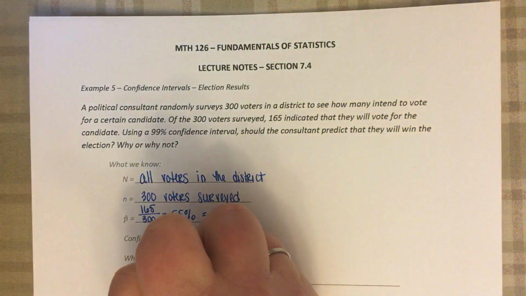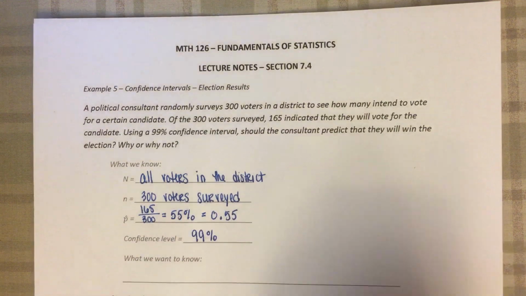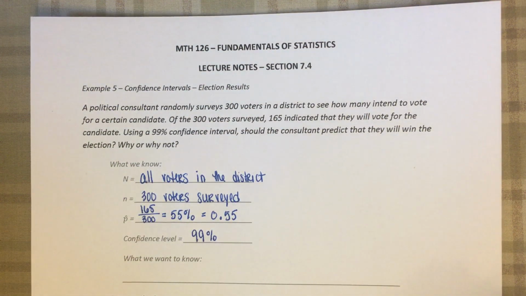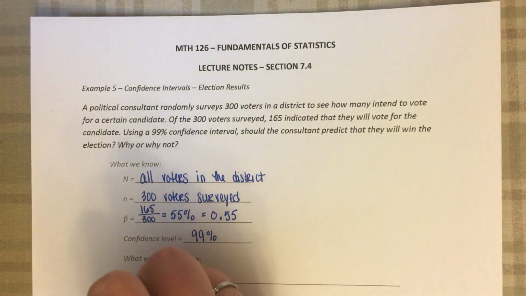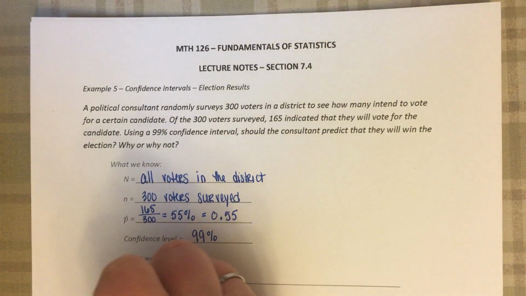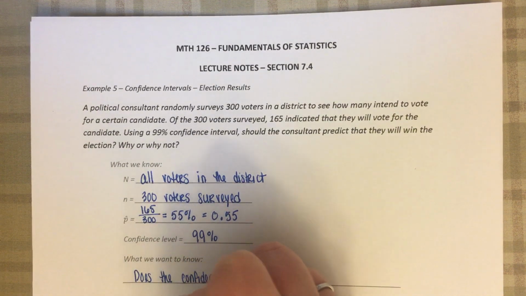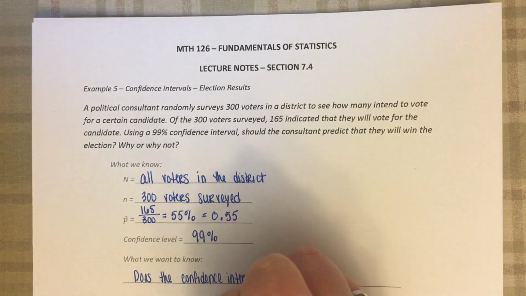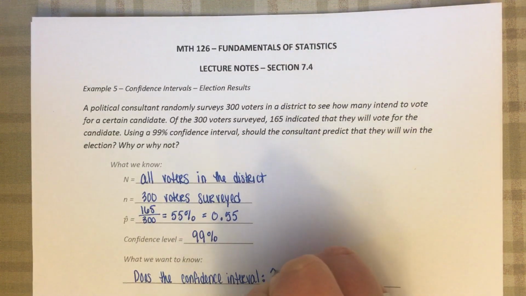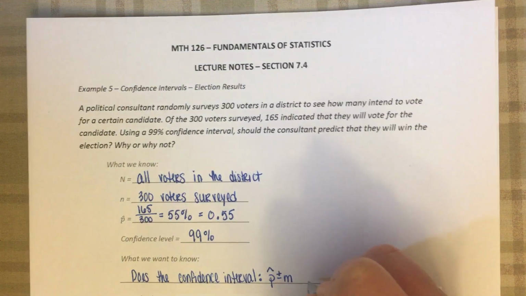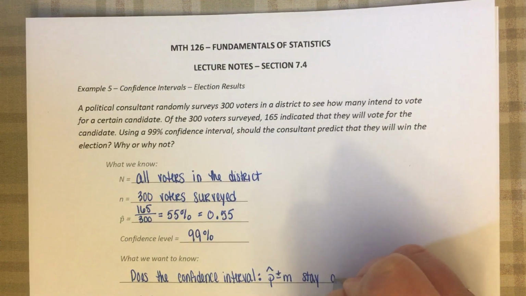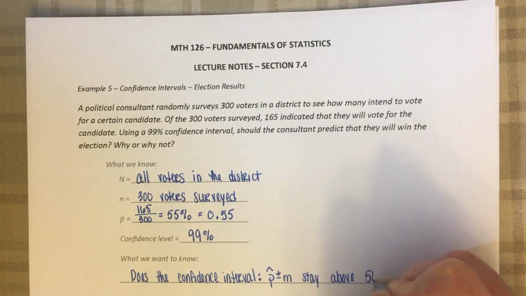In this case, we are told to use a 99% confidence level. So we're going to use 99% for our confidence level. And what we want to know, right, should the consultant predict that they will win the election? Right, so winning the election means that we're going to be above 50%. Right, so we're going to say, does the confidence interval, again, our confidence interval being p-hat plus or minus m, stay above 50%.